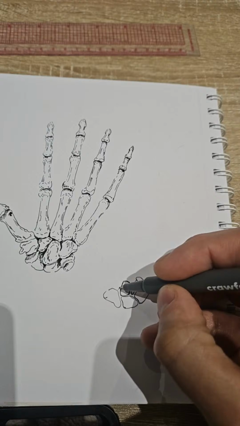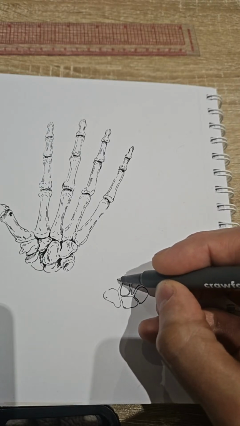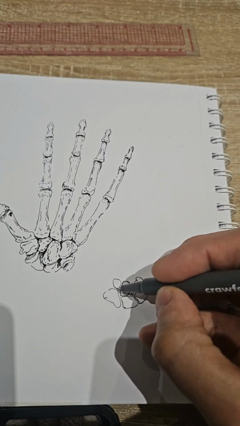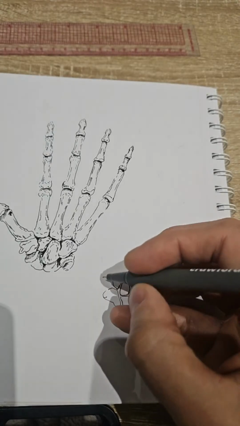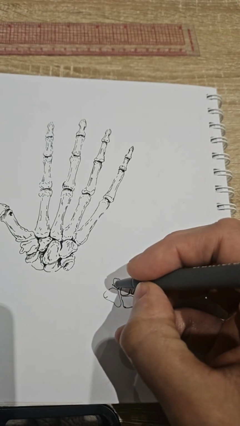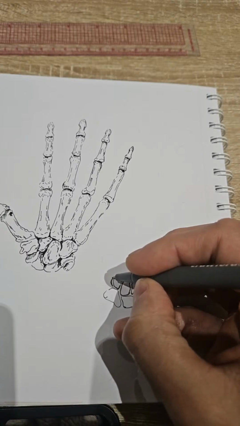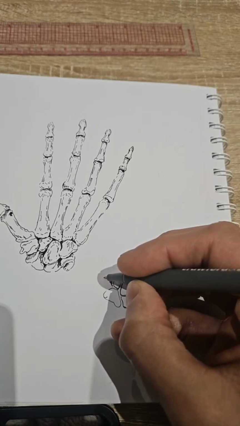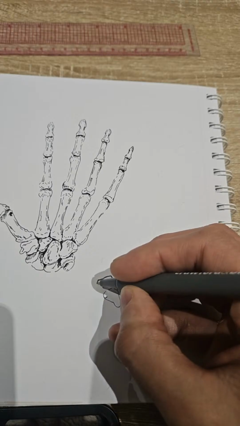Okay, this pen is not that great, to be honest. But I'm going to finish this illustration with this pen.